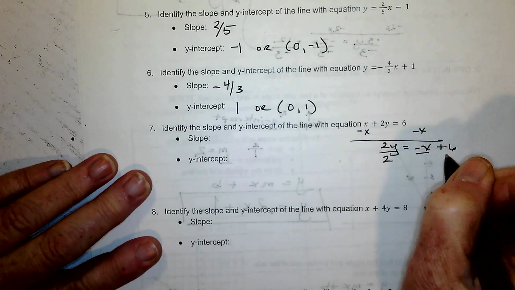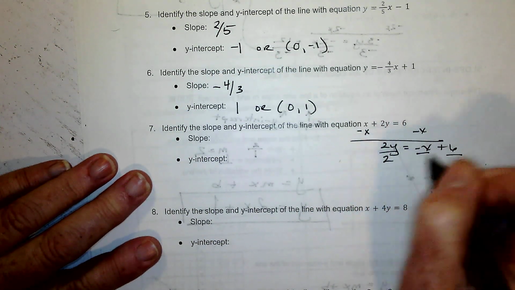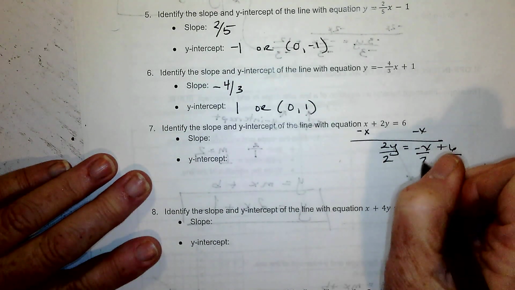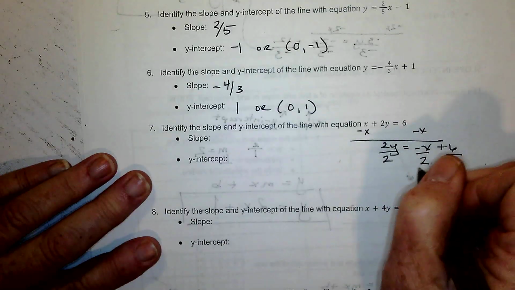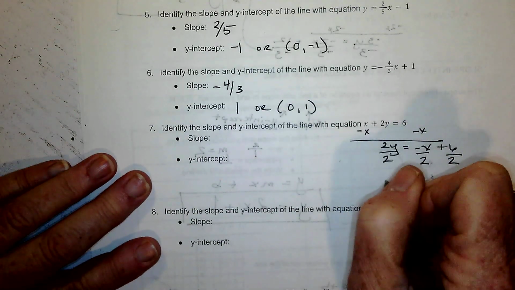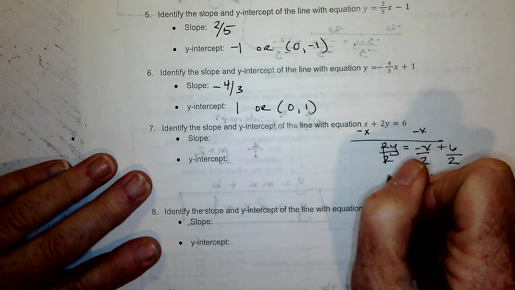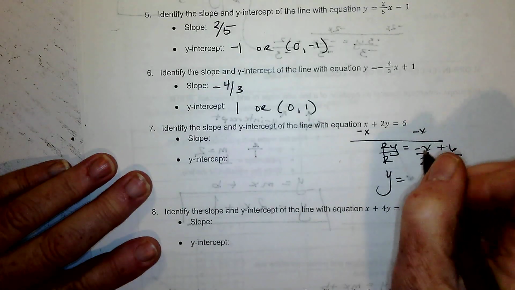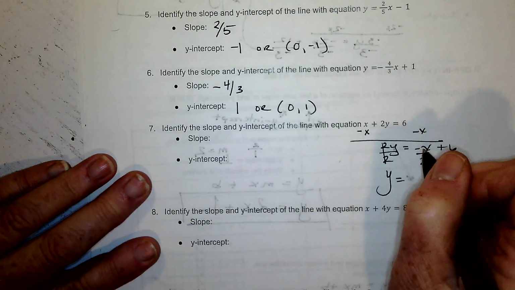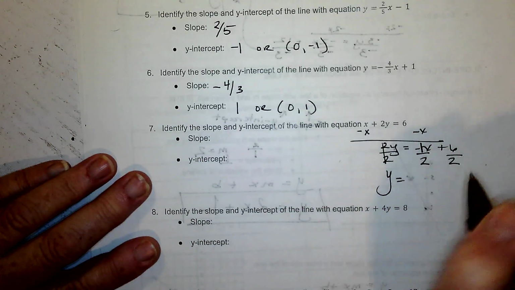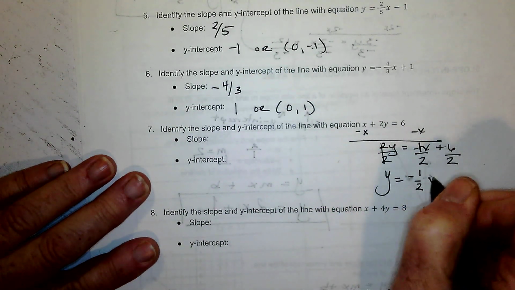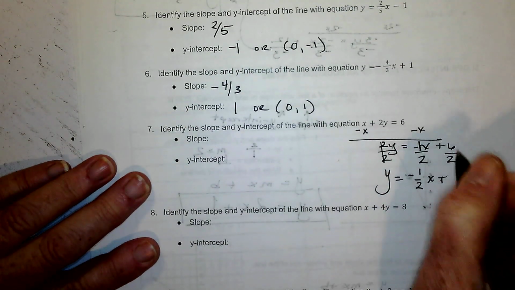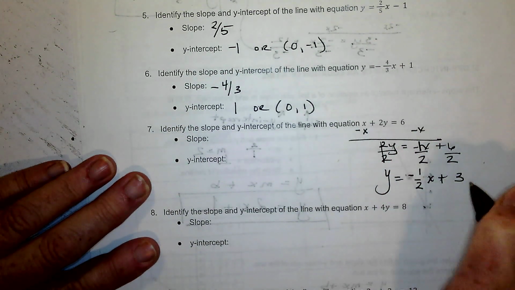Now, if you remember earlier, I said when you divide, you want to break these up into 2 different pieces. You do not want to put the whole thing over 2. It's going to make finding your slope and y-intercept very difficult. So when you divide it by 2, you're left with y equals, if there is no number in front of x, so we've got a -x, there's always an assumed 1. So this is -1/2 x plus 6 divided by 2 is 3.